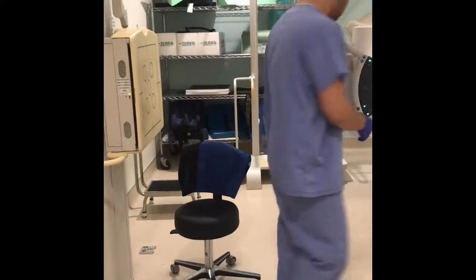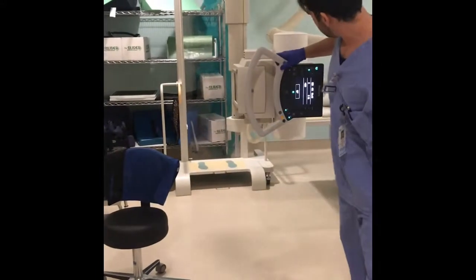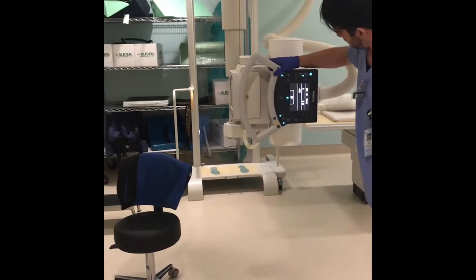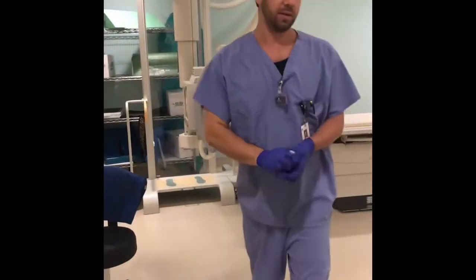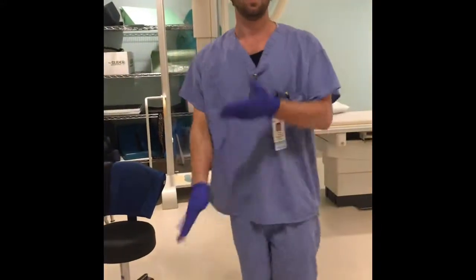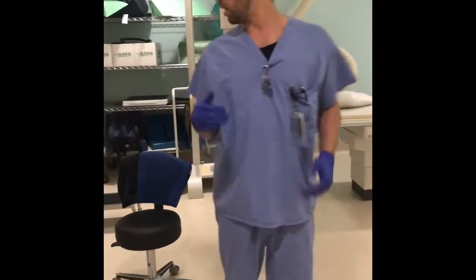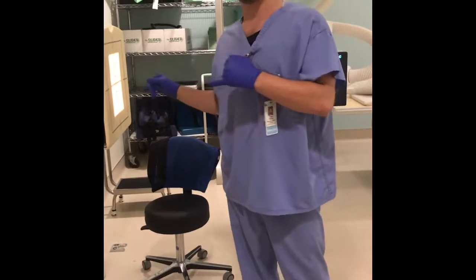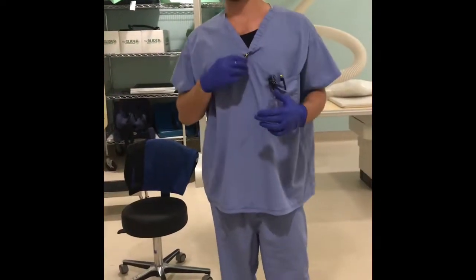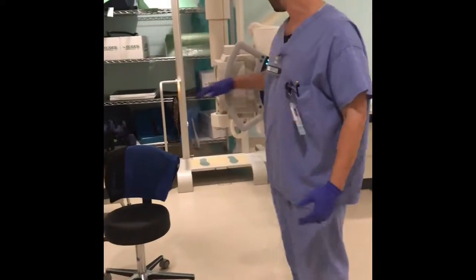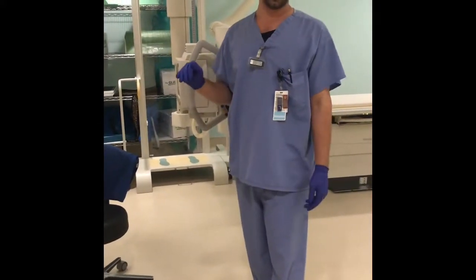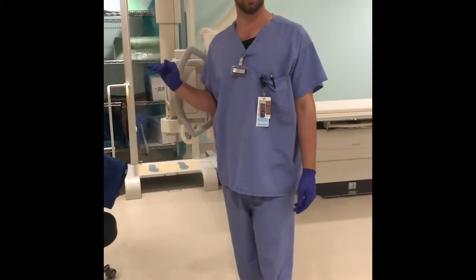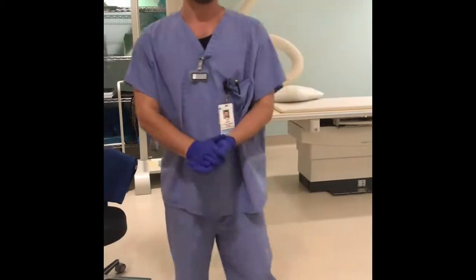All right. So all my projections will be done at 40 degrees, so that's my SID. And the main reason we're going to be doing these projections are for air fluid levels in trauma. So my entire central beam is going to have to remain horizontal throughout the entire exam, otherwise we will distort the air fluid levels. All right, I'm going to go get my patient now.